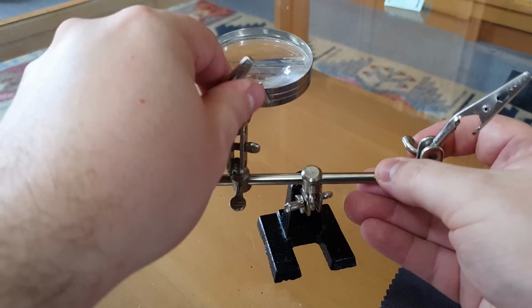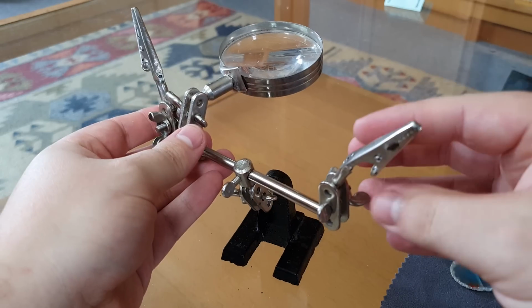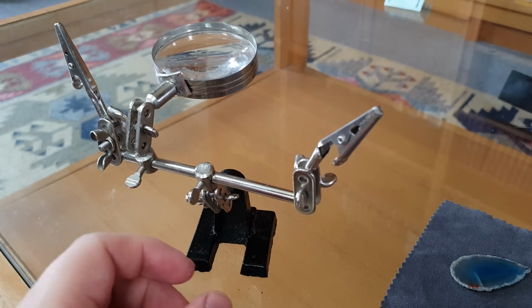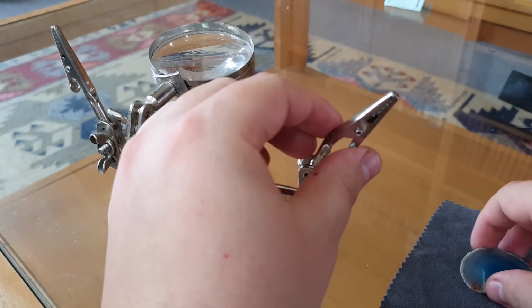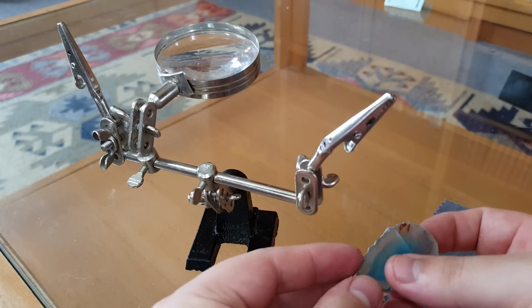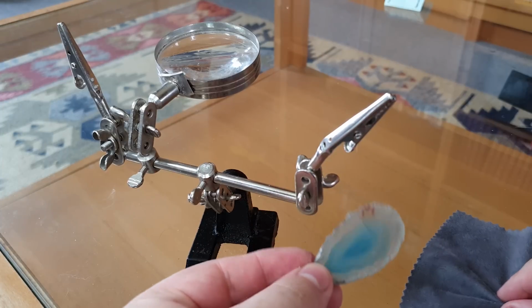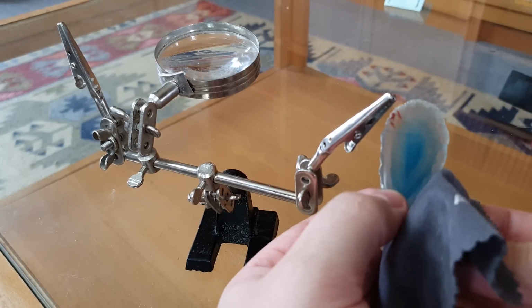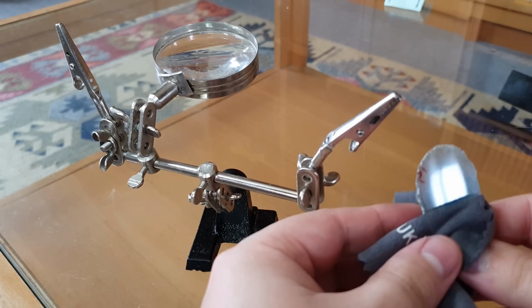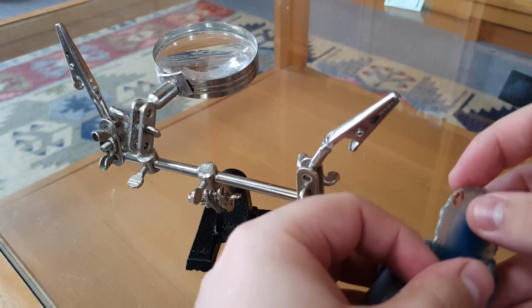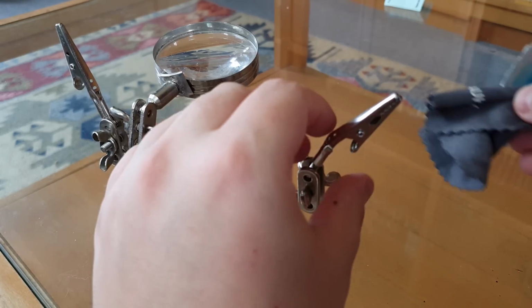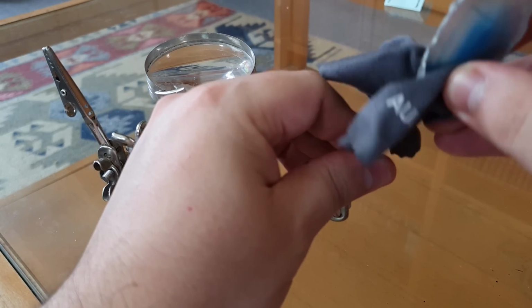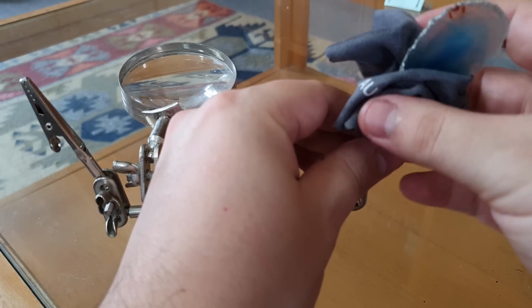What I have here is a little soldering clamp. It's actually Sam's, but it's quite useful for setting up subjects with as well, especially small ones like this. So I've got my agate piece here. I'm actually going to wrap it just a little bit in the lens cloth, just so these crocodile clips don't damage the crystal, and then I can pop it into here.